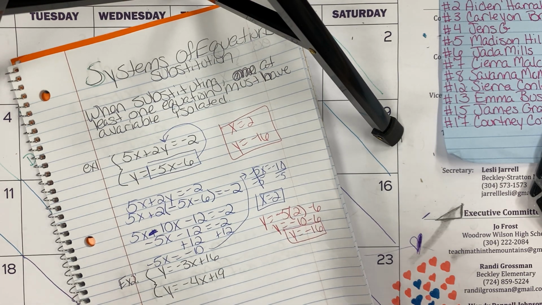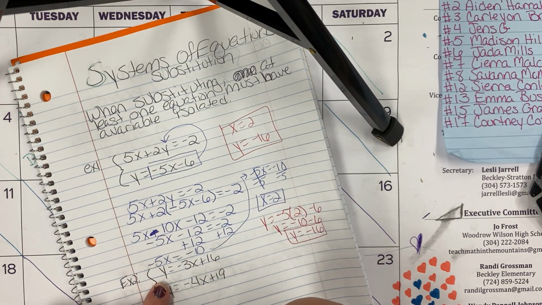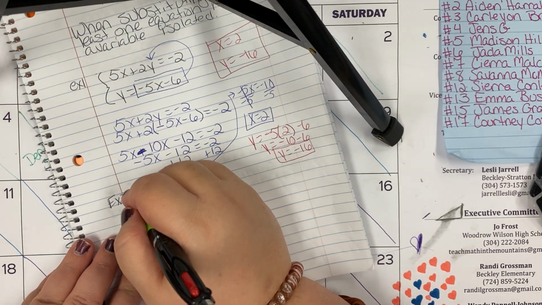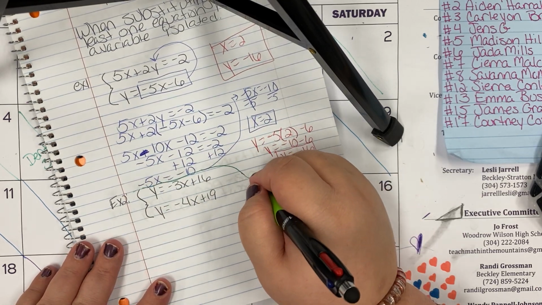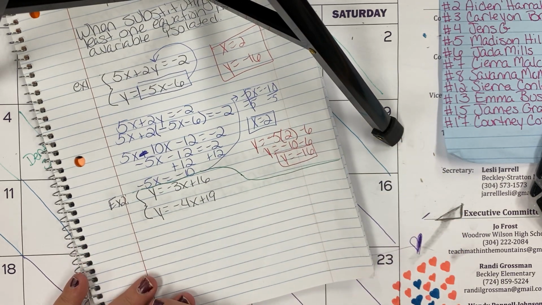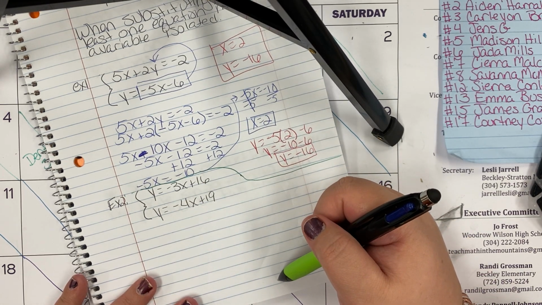Okay. So the second example, we have y equals negative 3x plus 16 and y equals negative 4x plus 19. Now, I said at least one of your equations had to have a variable isolated.